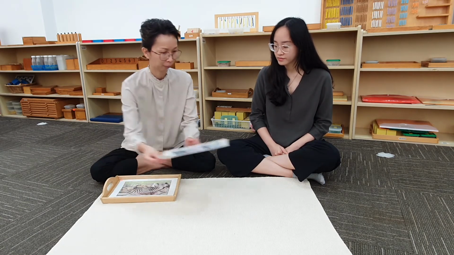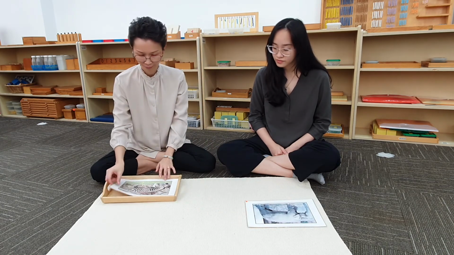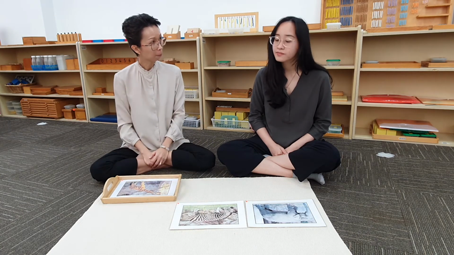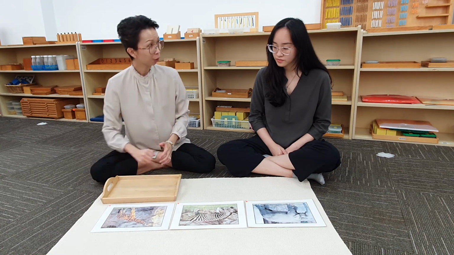They are an elephant, a zebra, and a giraffe.